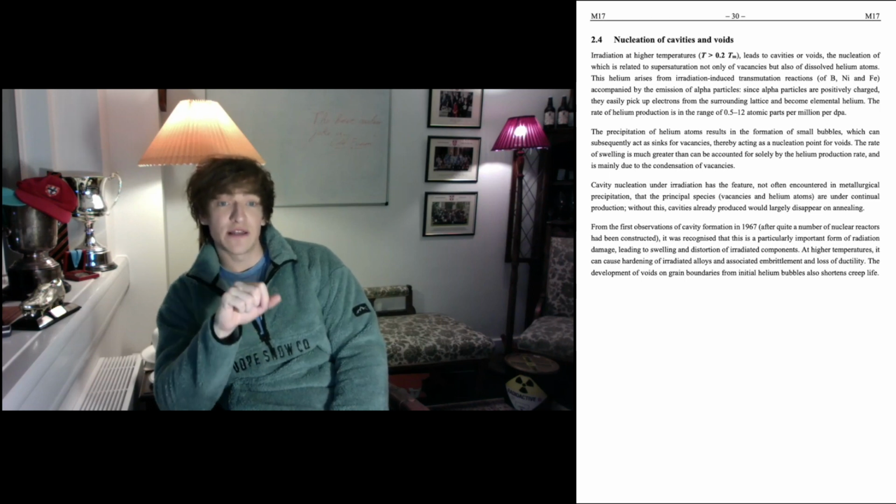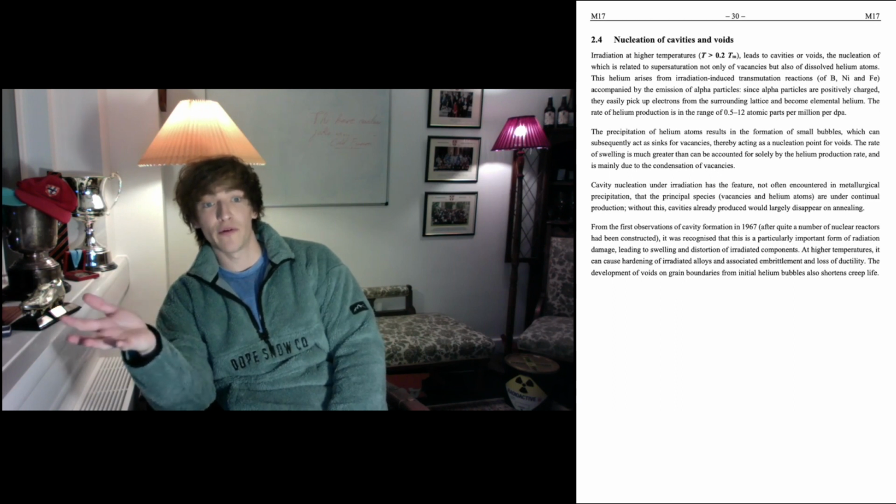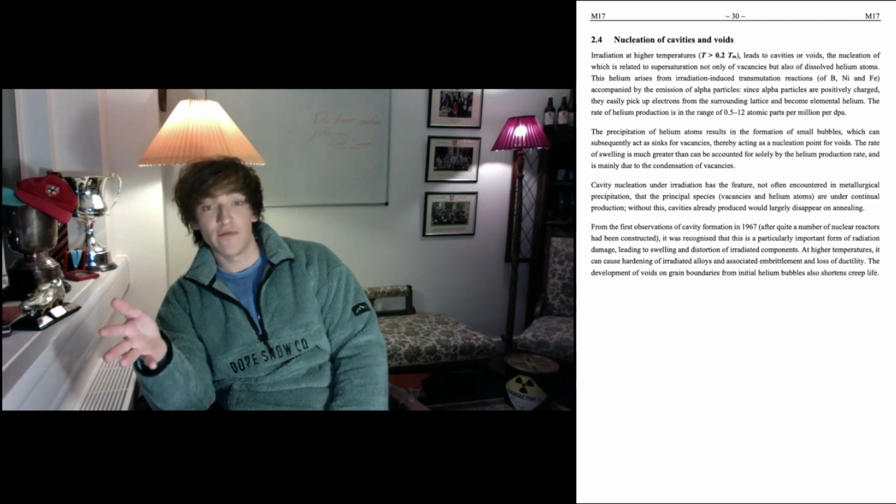And that was first observed in 1967 after a number of reactors had been built and were under operation, and proved actually to be quite a significant problem with a number of components, leading to hardening, loss of ductility, loss of creep resistance should the bubbles form on grain boundaries, and in some cases catastrophic failure.